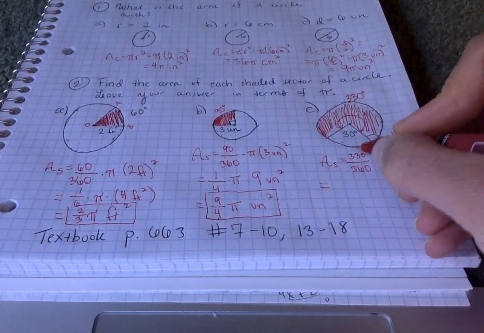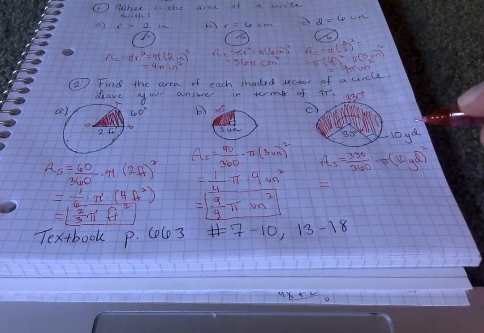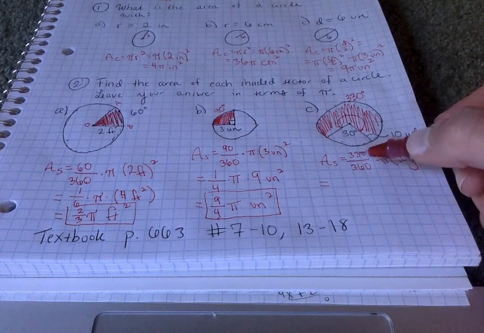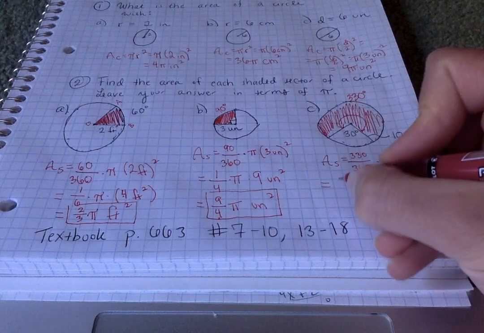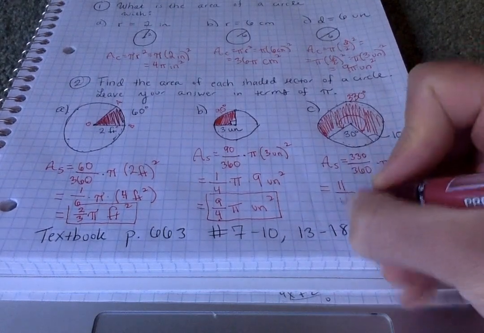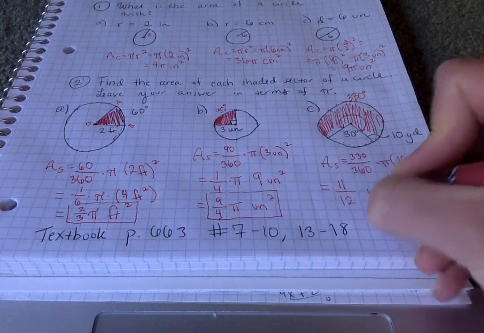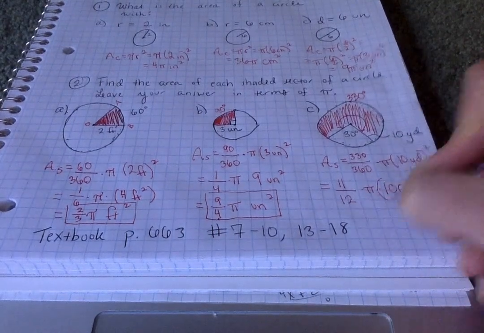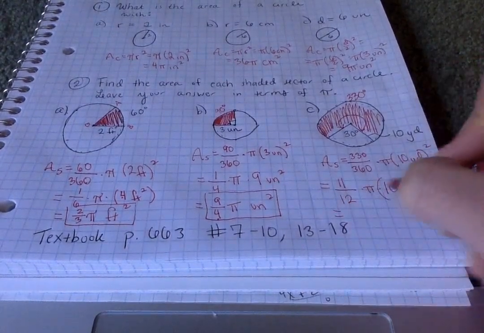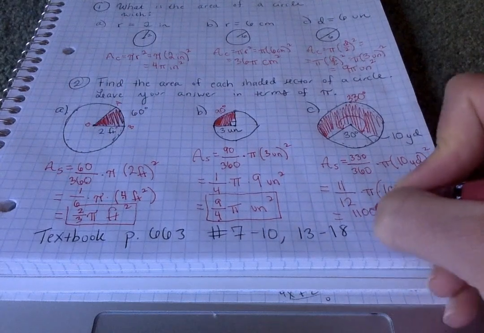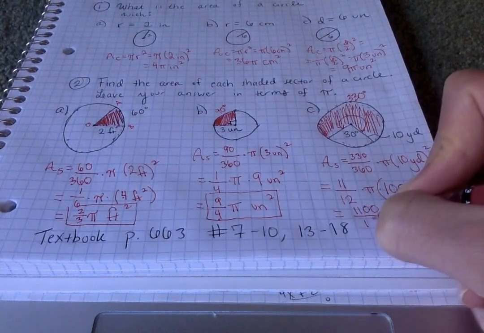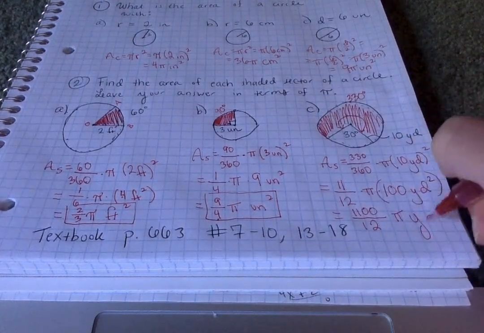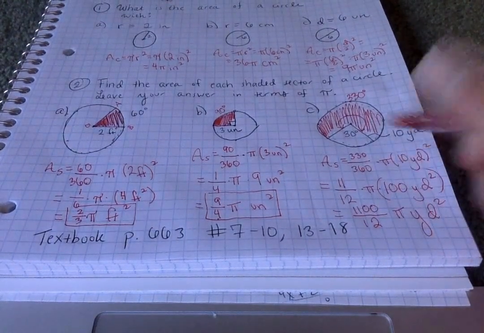Now let's see, 330 and 360. We want to figure out what number goes into both of those. I'm pretty sure 30 does, for sure. So let's think about how many times 30 goes in. I think 30 goes in 11 times to 330, and then 12 times to 360. So it's 11/12 times pi times 10 yards squared. 10 squared is 100, and then I get yards squared. So then I have 100 times 11, which is 1100, over 12 pi yards squared. If you want, you can make that into a decimal, but you really don't have to.